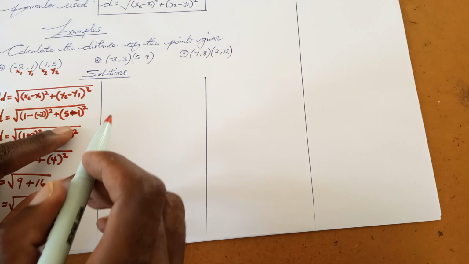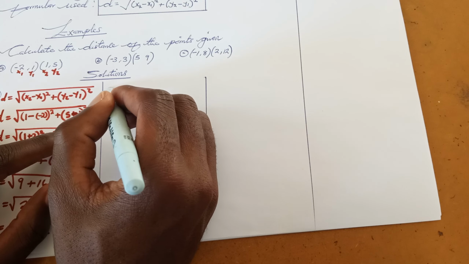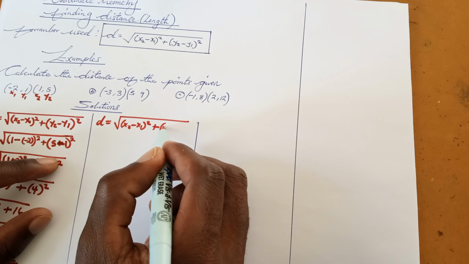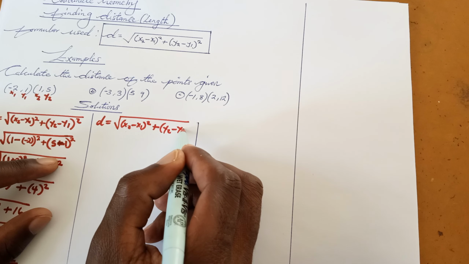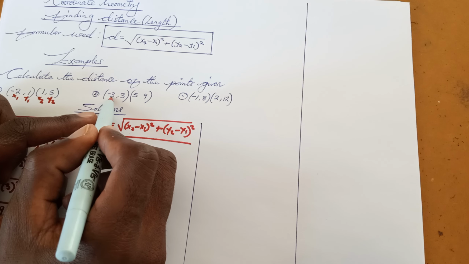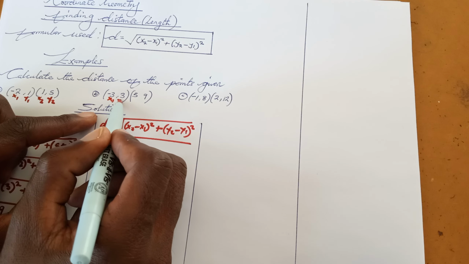Okay, so number 2, we say distance is equal to, we put the formula, so square root of x2 minus x1 bracket squared plus y2 minus y1 squared. So we replace in what we have been given. So here, this is our x1, our y1, x2, y2.